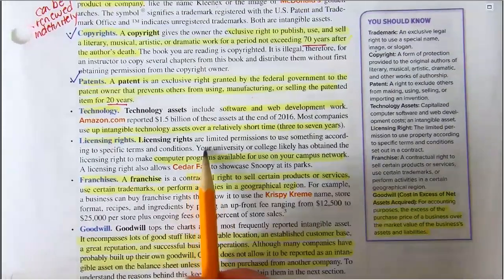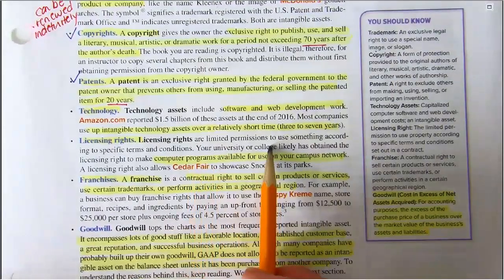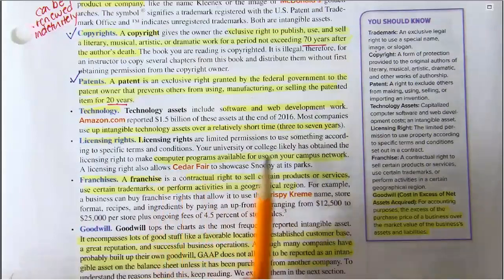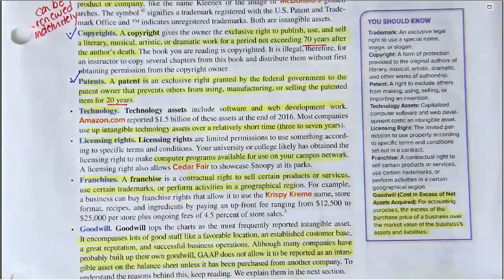Licensing rights are limited permissions to use something according to specific terms and conditions. Like, for example, at NCCC, we have the right to use the Microsoft Office products. And if you go to the IT department right next to Tim Hortons in the Learning Commons, they can help you or show you how to download Microsoft Office 365 for free. Why? Well, because the college made an arrangement for all of its students to have the ability to use that. It's part of a licensing right.